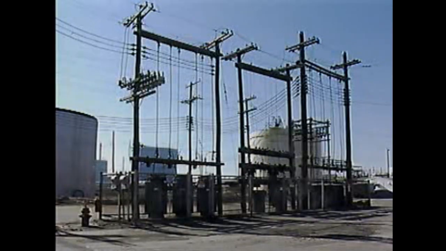As an operator, you may be responsible for periodically inspecting the transformers at your plant. Inspecting transformers at regular intervals can help in detecting problems before they become serious. An important part of transformer inspections is knowing and following all applicable safety procedures. Safety is an important consideration whenever electrical equipment is involved.